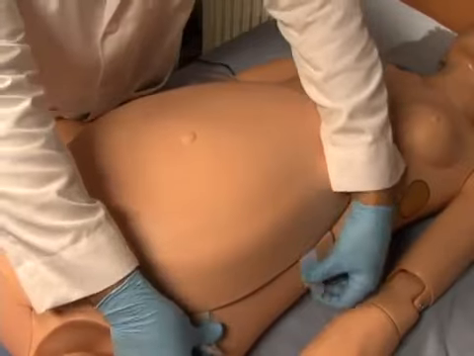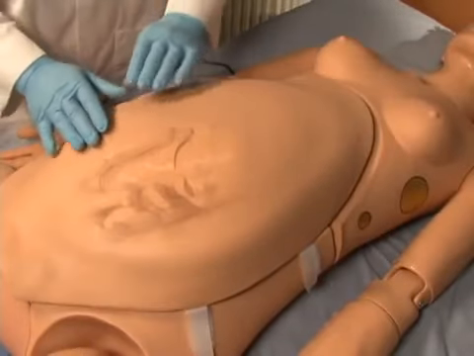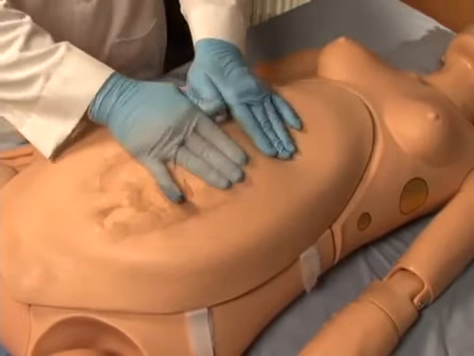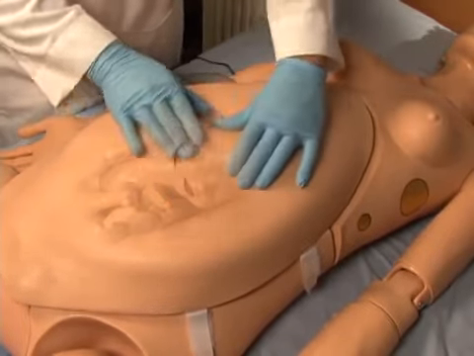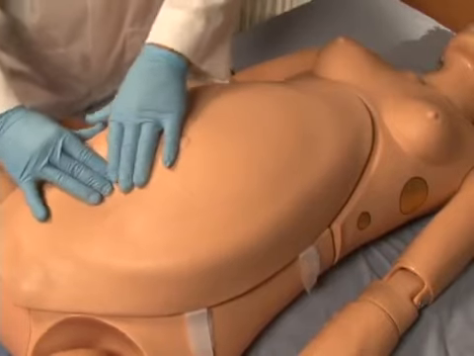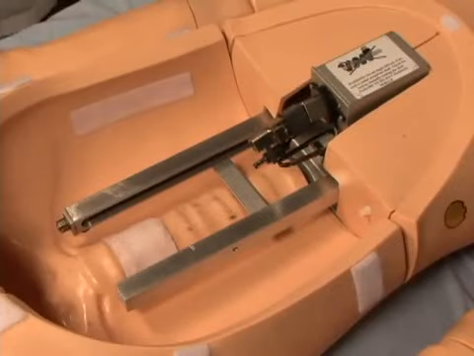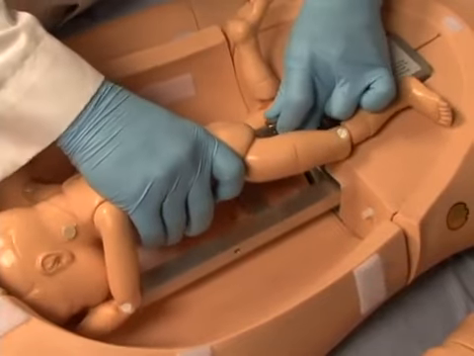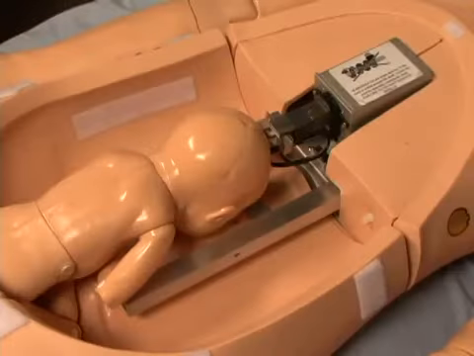Antepartum scenarios can be generated to evaluate providers on fetal palpation techniques, and if necessary, external cephalic version maneuvers can be done. The birthing mechanism inside Noelle allows users to connect the fetus in either a vertex or breech position.